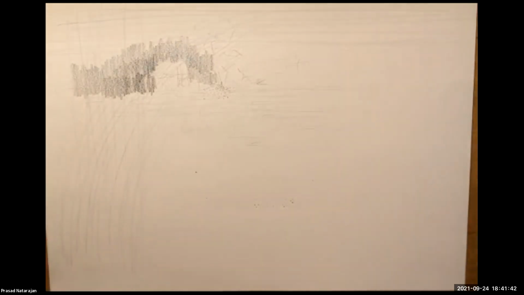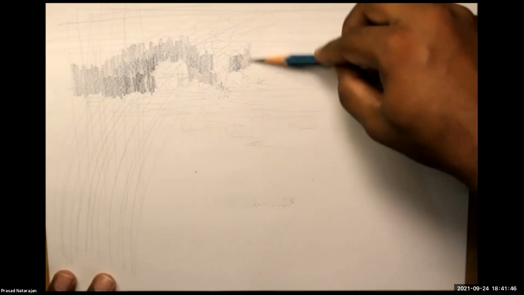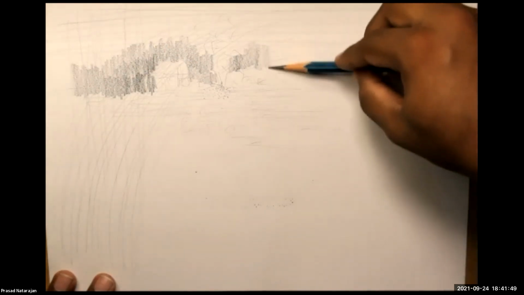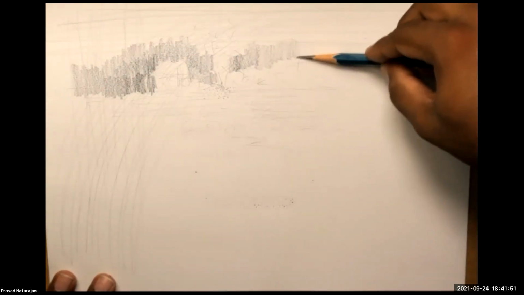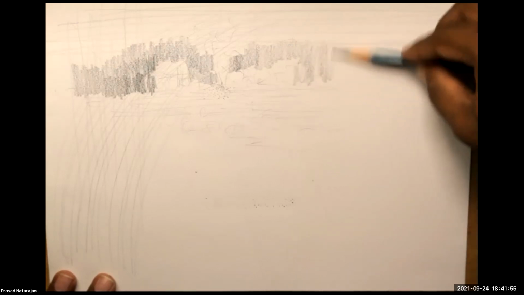So see how fast I am able to cover the background now. With this grip, I'm able to cover the background so fast. In larger areas, you can cover this way with this grip. So the complete background.